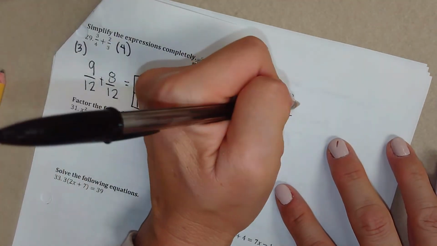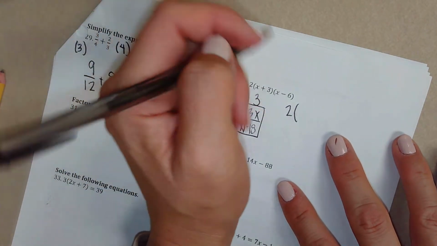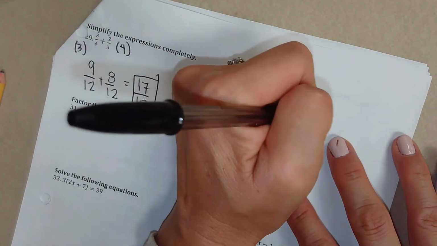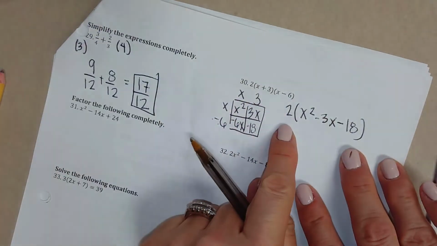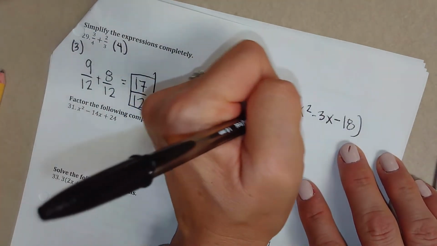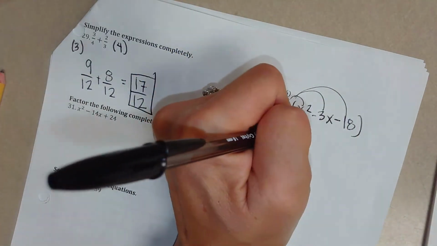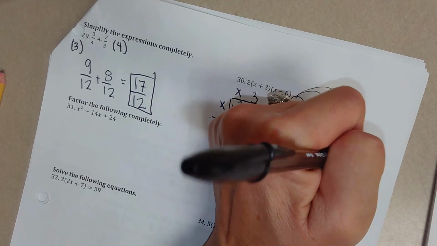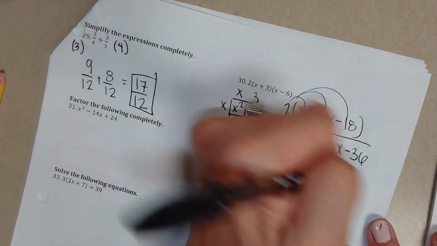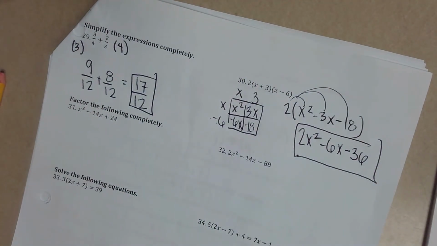All right, so I'm going to put a 2 on the outside of the parentheses and go x squared minus 3x minus 18. And now I'm going to distribute. So 2x squared minus 6x minus 36 would be your answer.